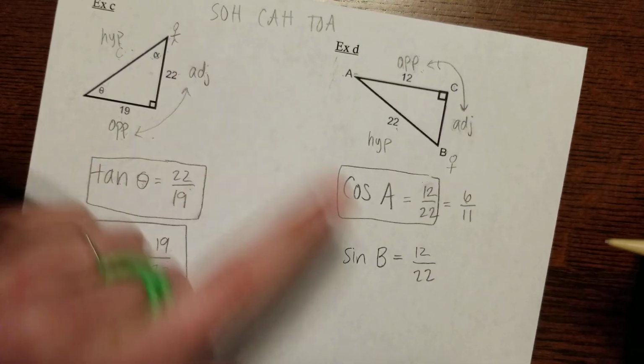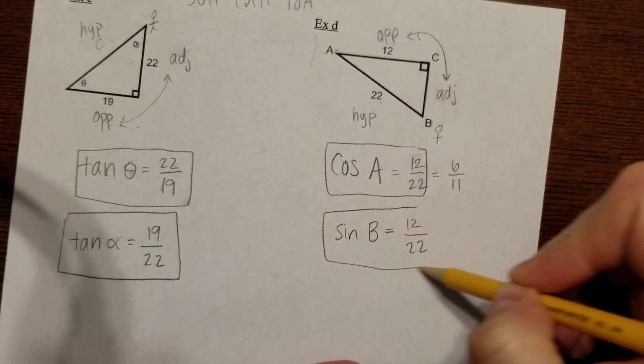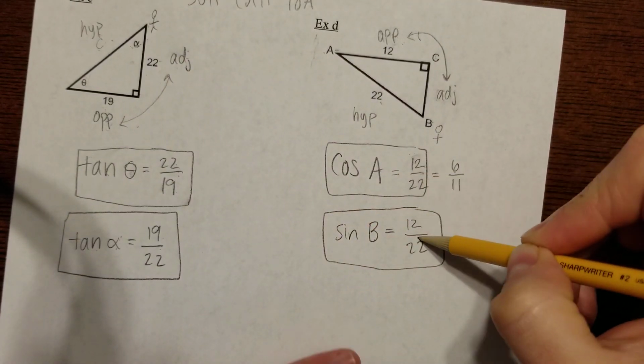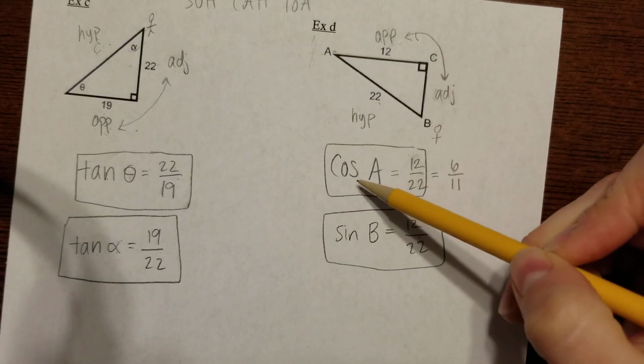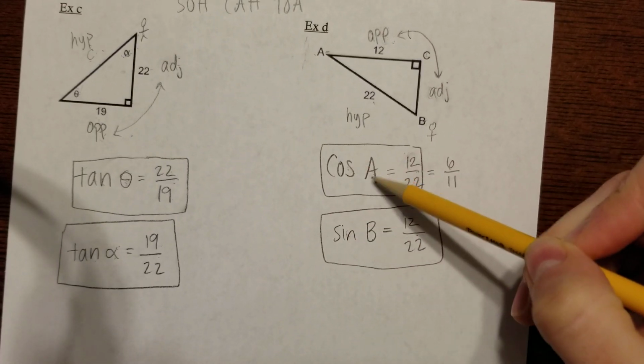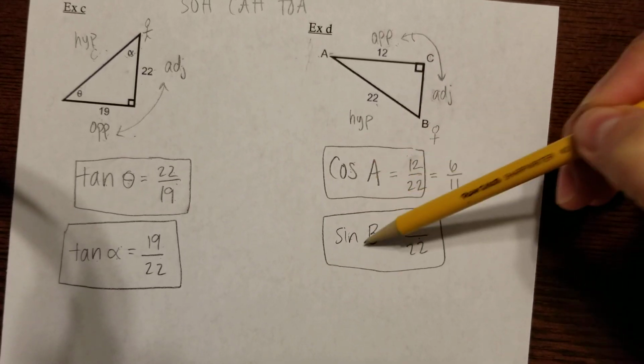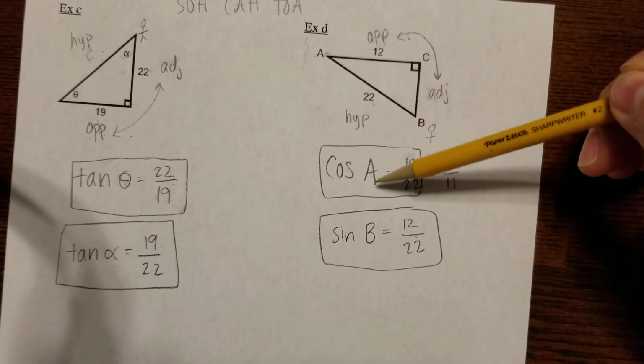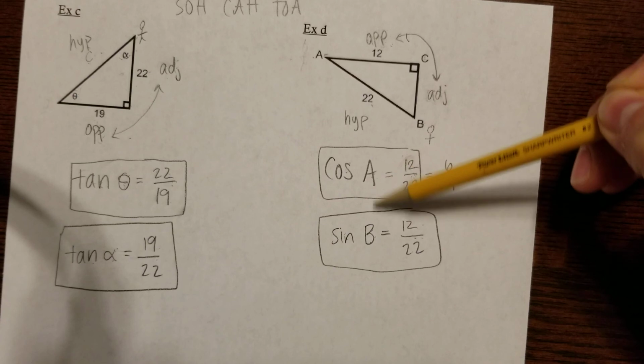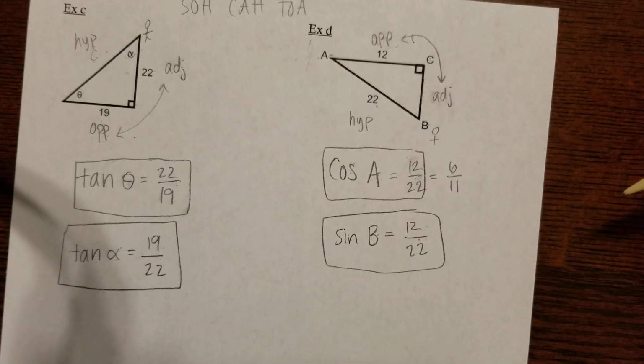Now this is interesting. We have the exact same fraction this time, but notice that we have two different trig functions and two different angle measurements. So sometimes you'll notice that sine and cosine will use the same fraction, but you will also see that the angles will be two different angles.